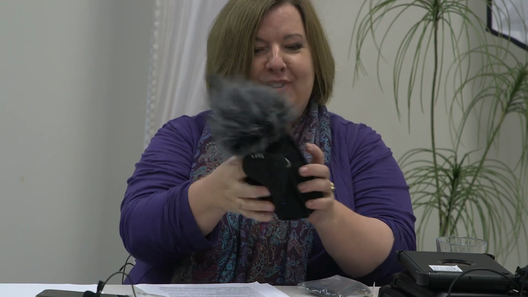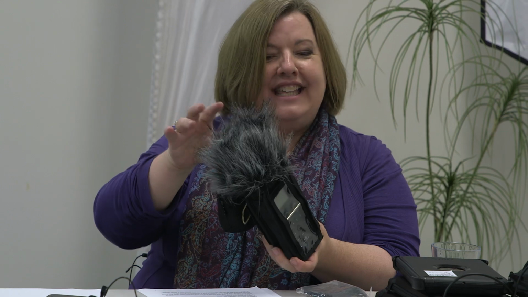So there is a dead cat along with the portable recorder. That's a bit fancy, but it will do a great recording. The reason for the dead cat is it stops that wind noise when you're outside. Our ears naturally filter it out, so that will help stop that, and you're more likely to capture the sounds that you do want.